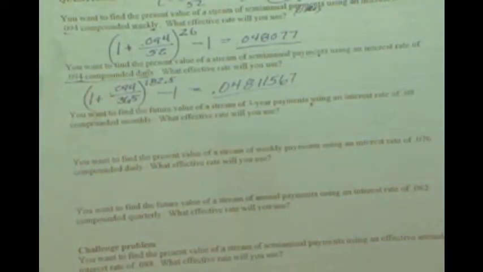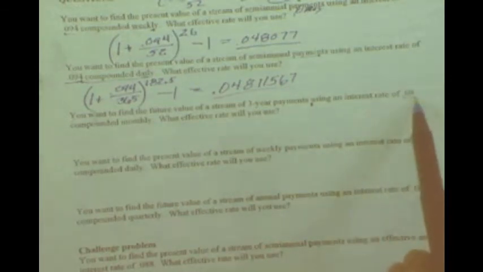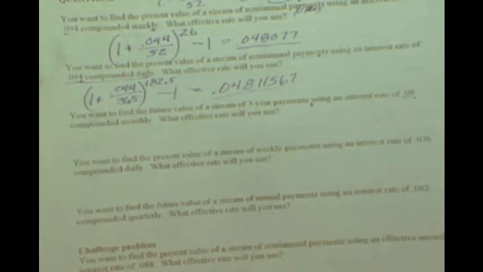And next problem, we have a stream of 3-year payments. In other words, our payments are now 3 full years apart. But the interest rate is 8% compounded monthly. And we need an effective 3-year rate. Well, we don't see 3-year rates very often, but there is no law that says we cannot build one.